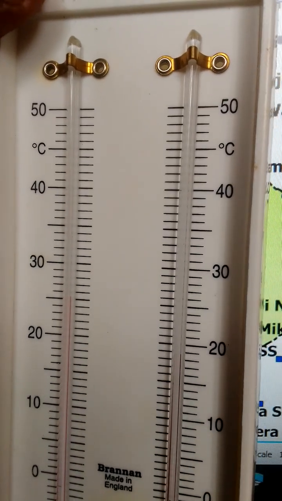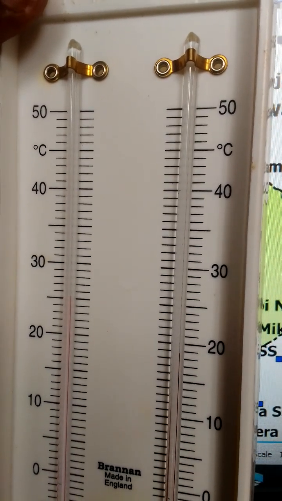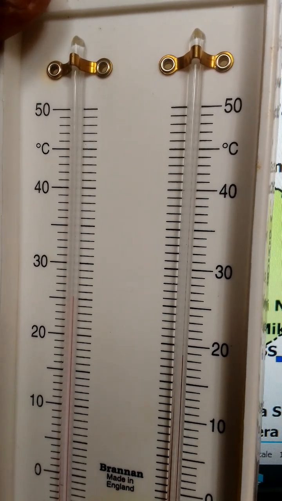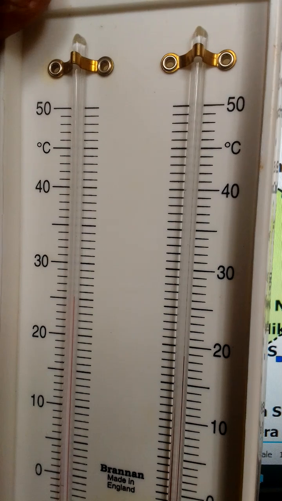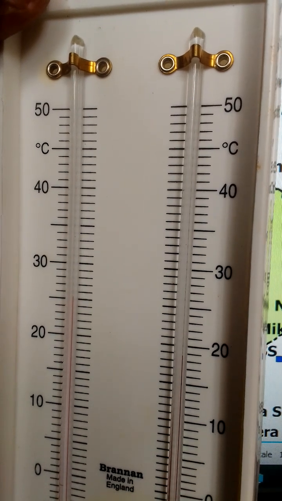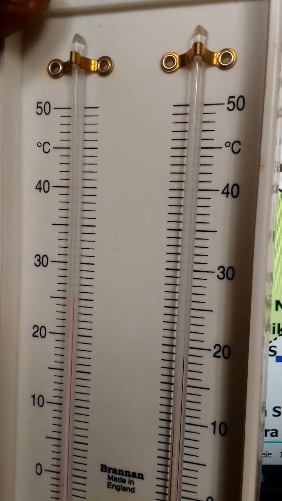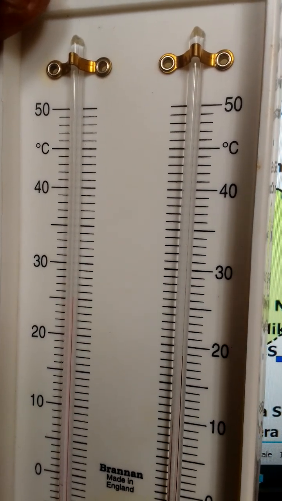So that is how a wet bulb hygrometer works. It has two thermometers, the dry bulb and the wet bulb. The observer or the meteorologist reads the two temperatures at the same time, then finds the difference, then uses that difference to find humidity by checking from tables or by using a slide rule.